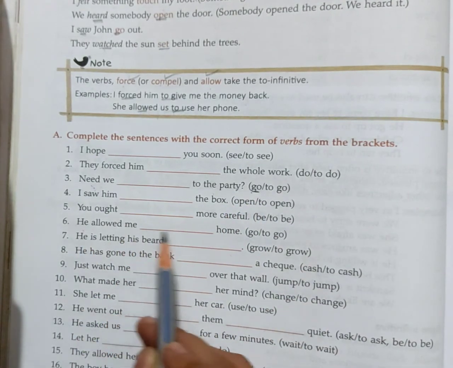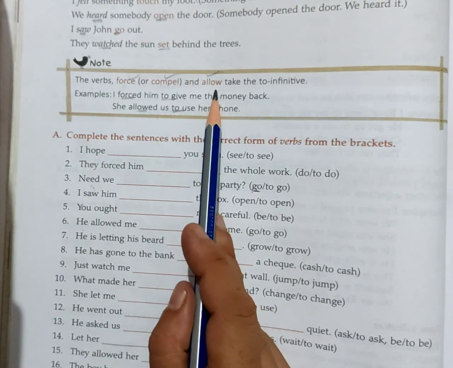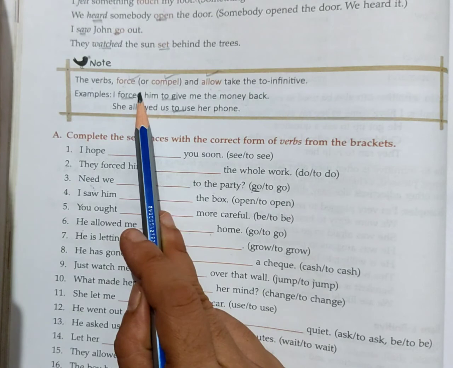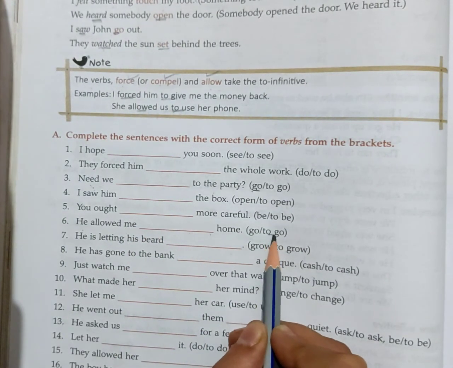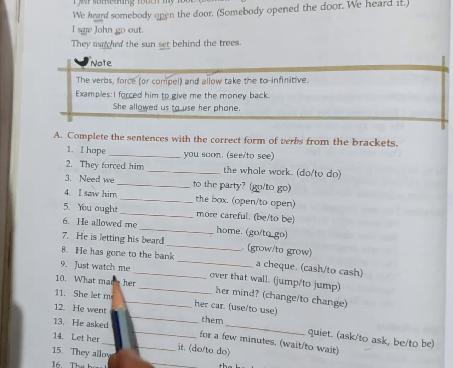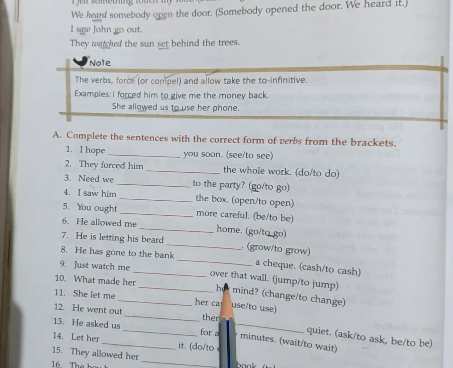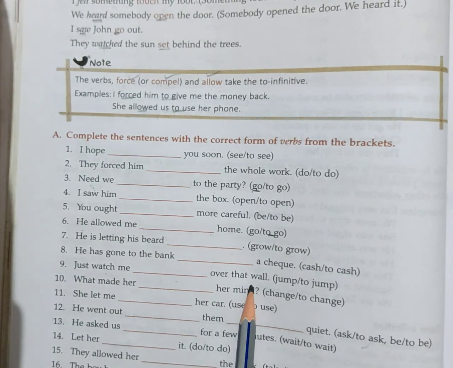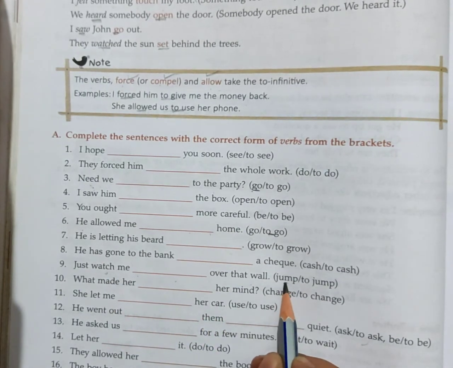After that, look at this one. He allowed me dash home. Now in a note we have seen that if allow, compel and force verbs are there, we have to use "to". So what will come here? "To go". Then look here. Just to watch me dash over that wall. Yes, here you remember, if the word watch is there, or feel, hear, see verbs, we have to use the bare infinitive. So here only "jump" will come.